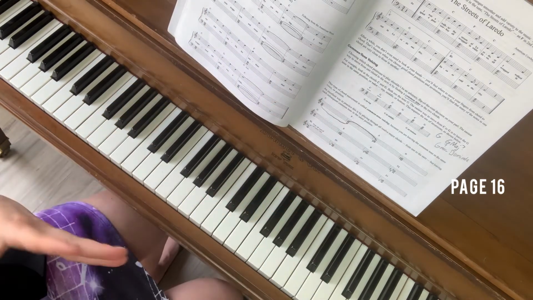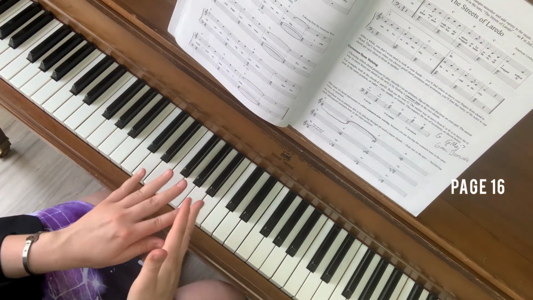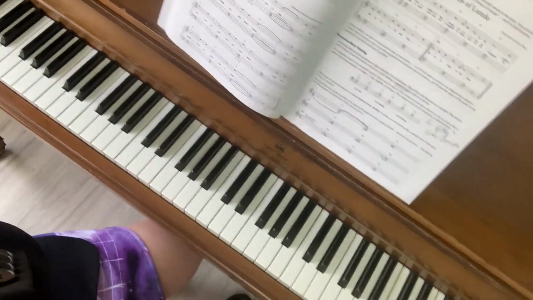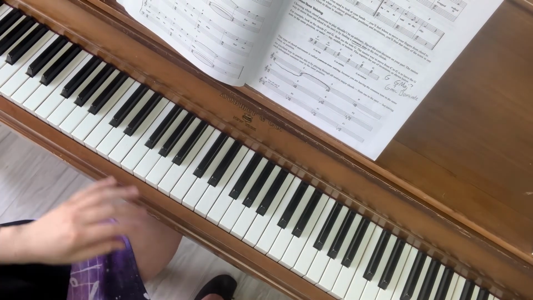Okay, so what you would do is you would play the chord in the left hand and the melody in the right hand. So I'm going to go ahead and show you what that would look like.